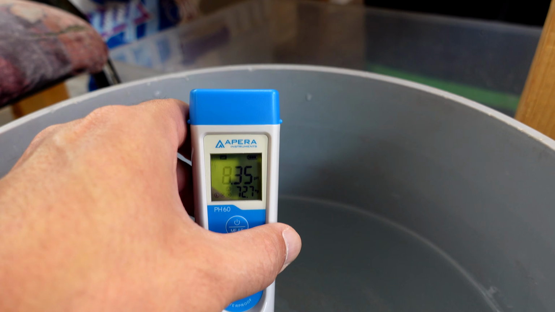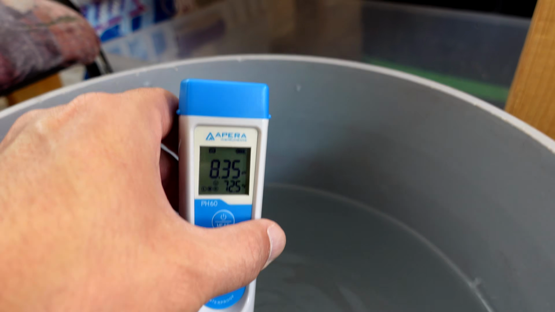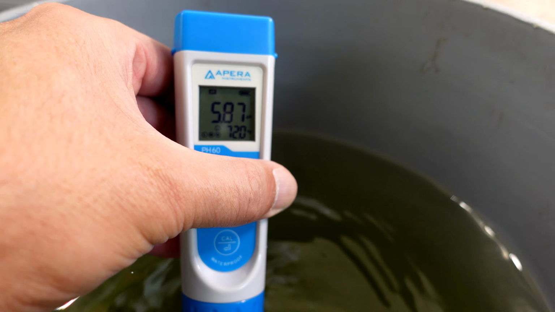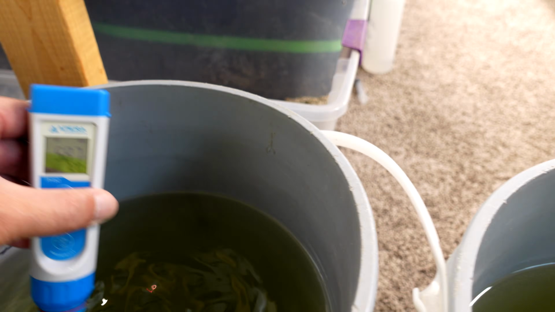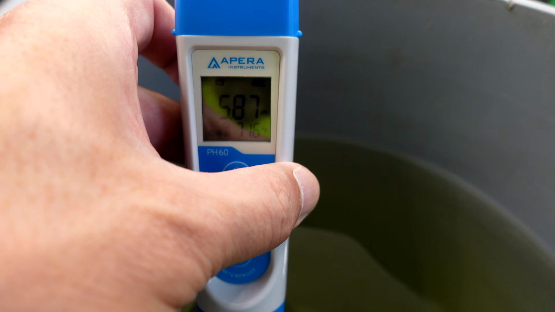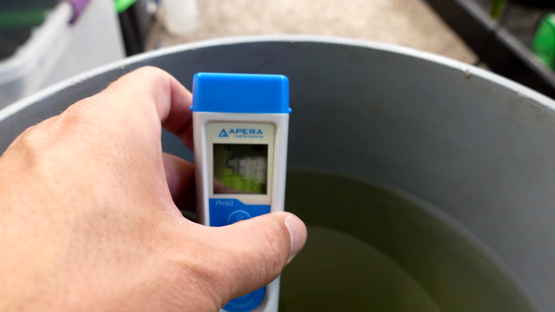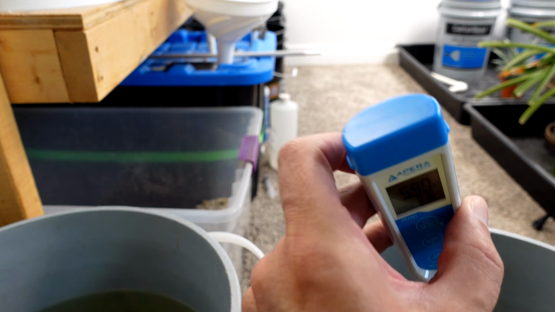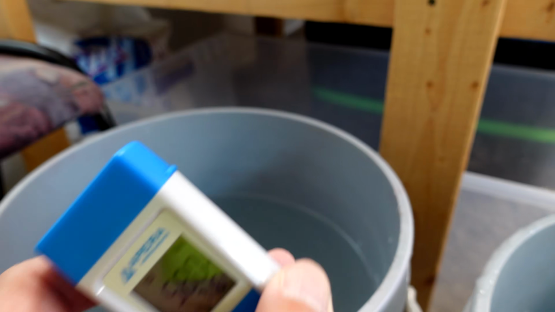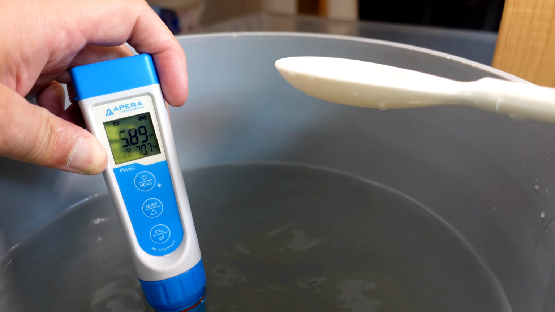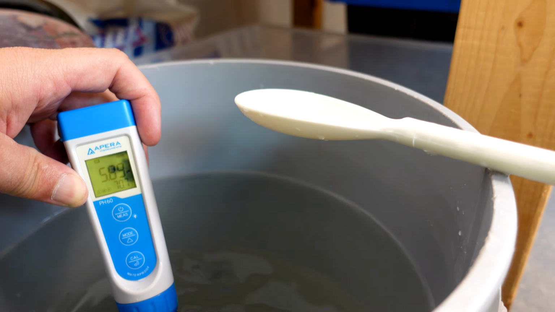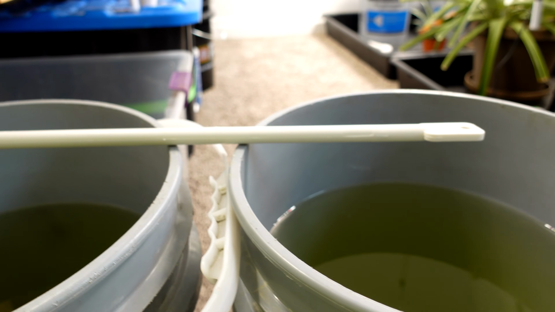Okay, the starting pH of the A pail is 8.35, so we'll definitely pH adjust that one. We have a pH of 5.87 for the B pail, and the exact same for the C pail, 5.87. So these two I'm happy with. That's close enough to 6 for my liking. I'll adjust this one and we'll remeasure. All right, so after pH adjustments, we've got this one to 5.89, which is pretty dang close to B and C. We'll call that good.